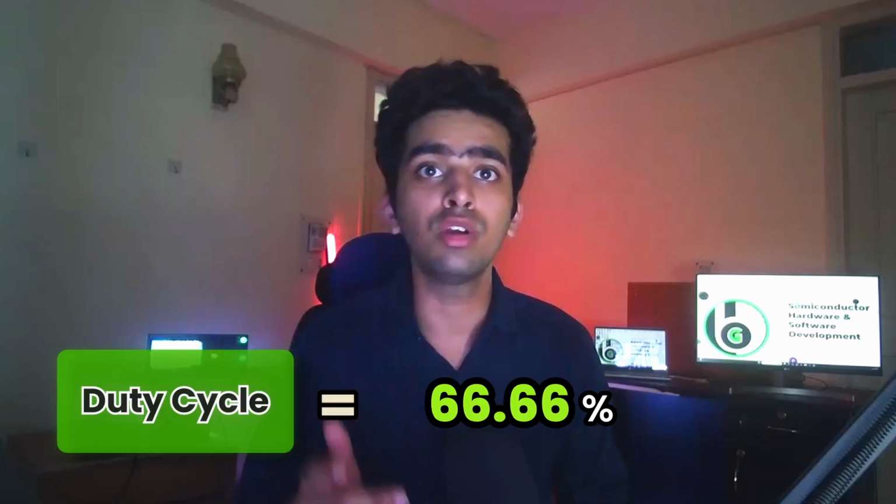So you can see, even though we have put the same value in the duty cycle parameter or in the section, our duty cycle has changed from 66 to 33 depending upon the polarity.